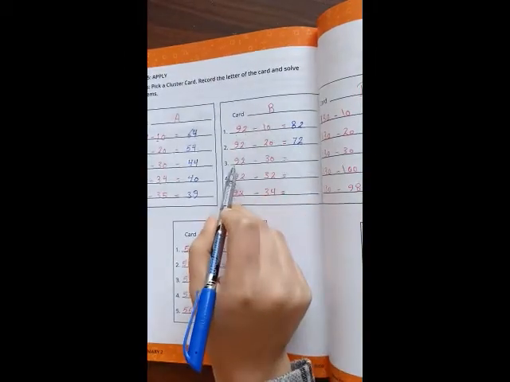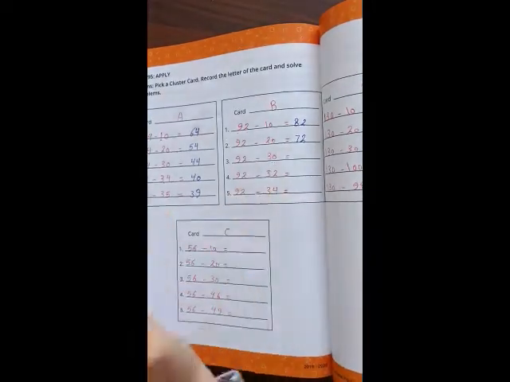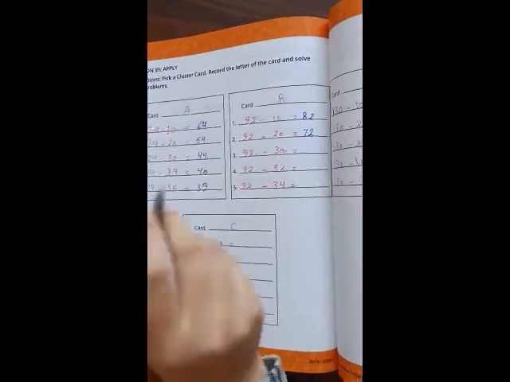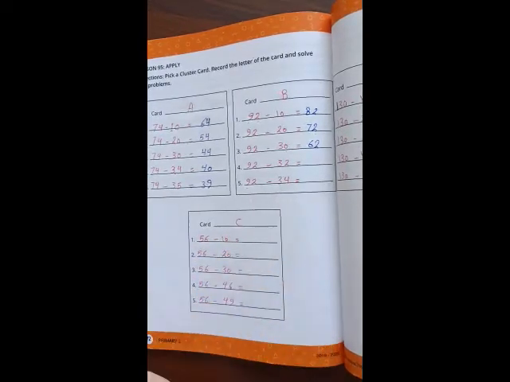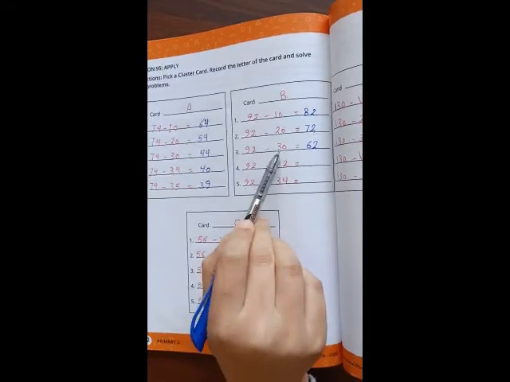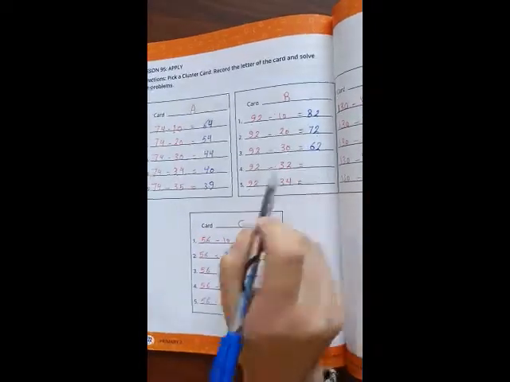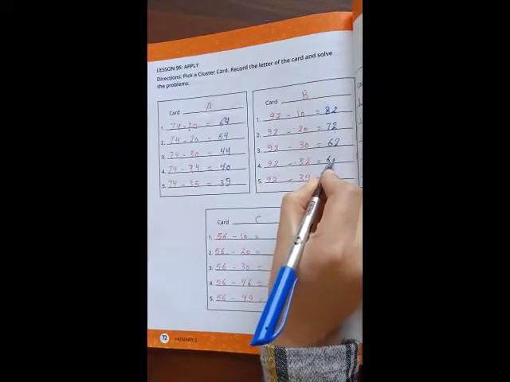I will use this fact to solve 92 minus 30. 30 is more than 20 by 10, so my answer here will be less than 72 by 10. It will be 62. Good. I will use this fact to solve 92 minus 32. I will compare: 32 is more than or less than 30? Excellent, it's more than 30 by 2. So my answer here, I will subtract 2 from 62. It will be 60.